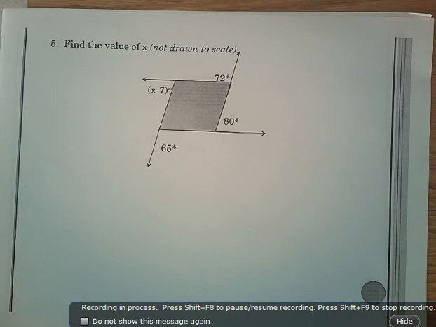Correct. There's 360 degrees always for the exterior angles. Interior completely changes every time depending on my number of sides. Exterior is a constant, which is always 360 degrees.